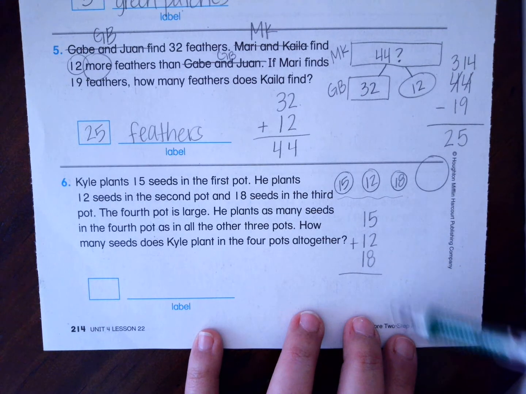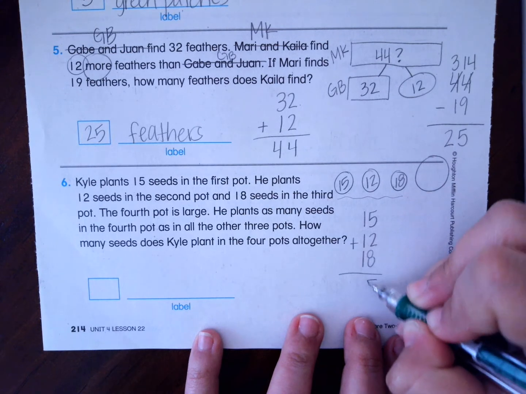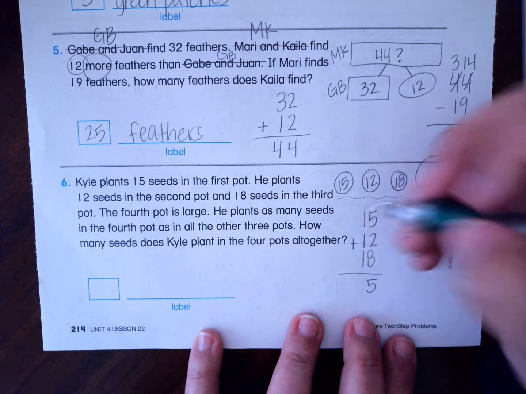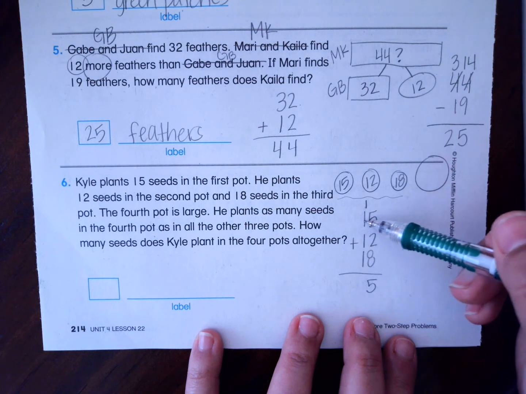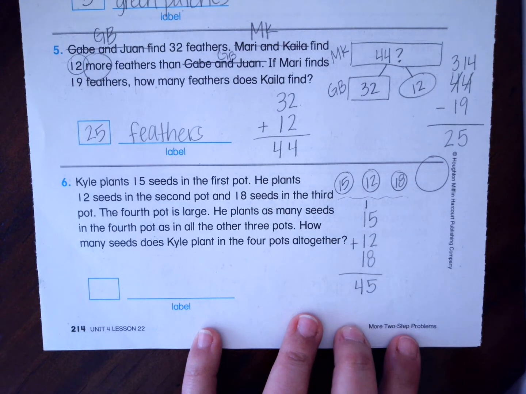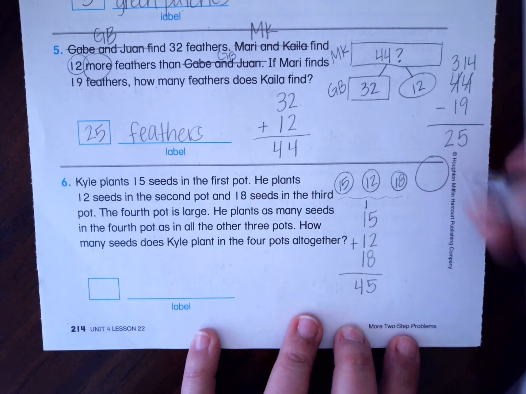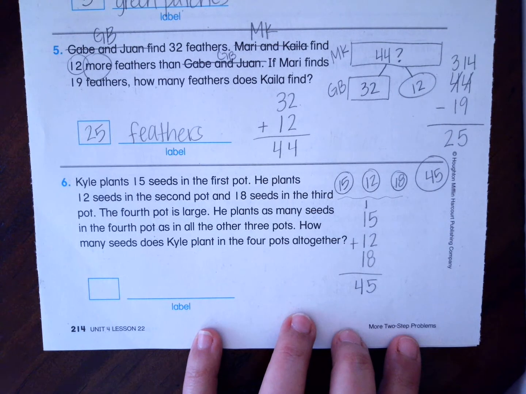When I add all 3 together, I notice that 2 plus 8 equals 10, plus 5 more equals 15. Don't forget your new group. And then I have 1 plus 1 plus 1 plus 1, which is 45. So we just figured out how many he planted in that 4th pot.